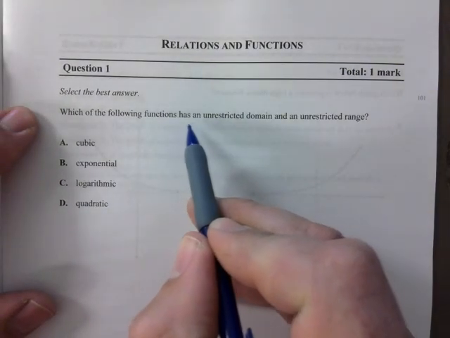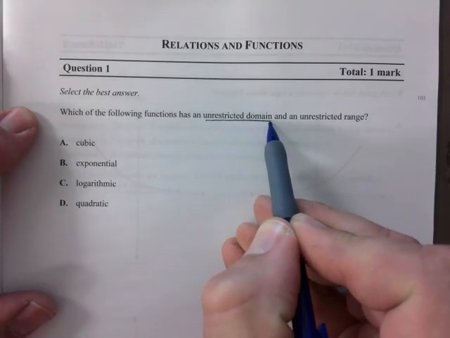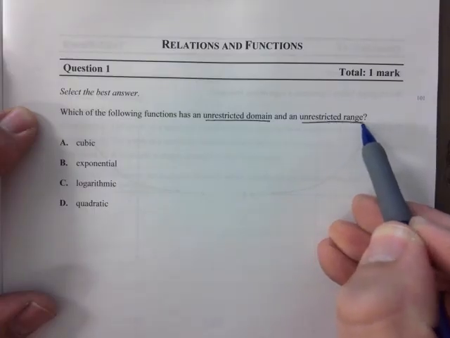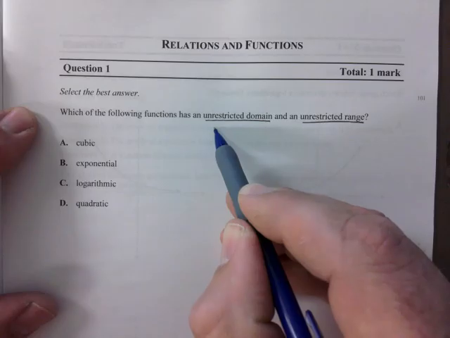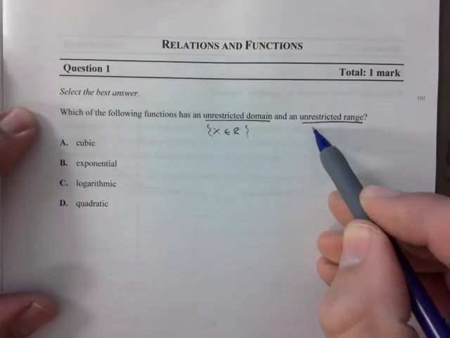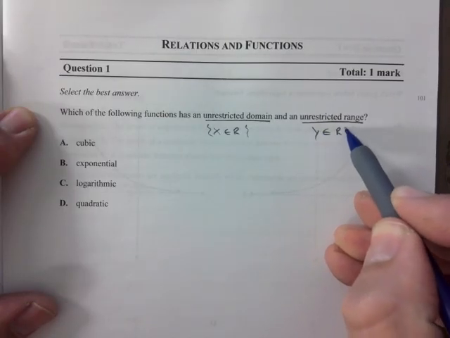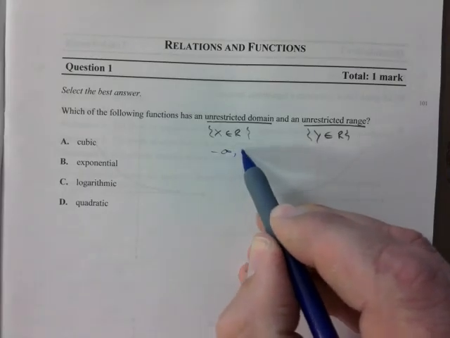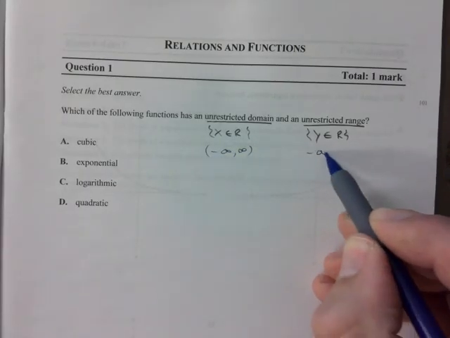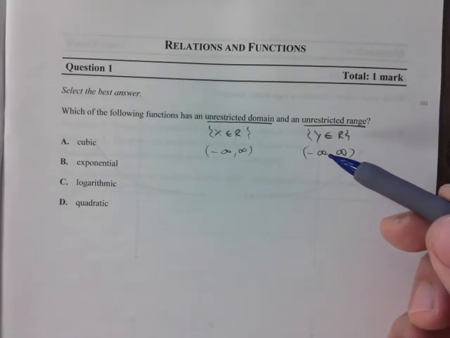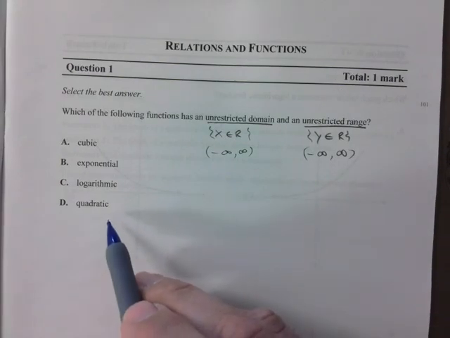Which of the following functions has an unrestricted domain and an unrestricted range? What that means is which one of these has this as the domain and has this as their range. Both of them are not restricted at all. You could also talk about it in this way if you want. So that's where the wording is important. So which one of these would fit the criteria?